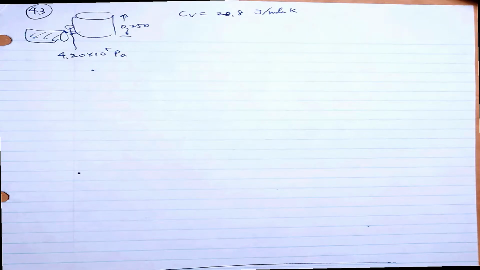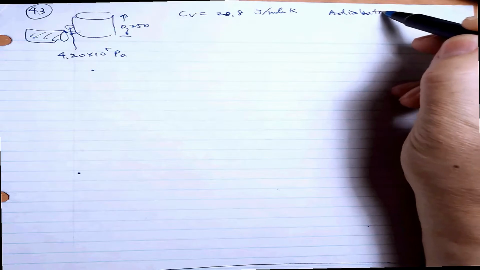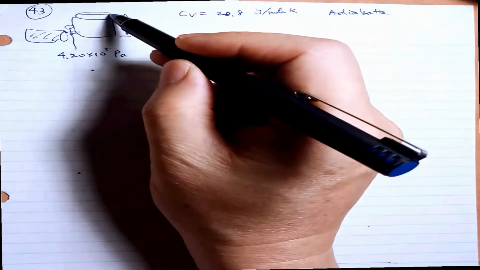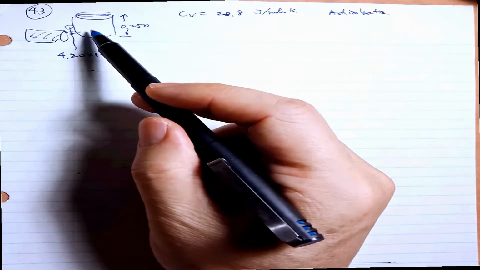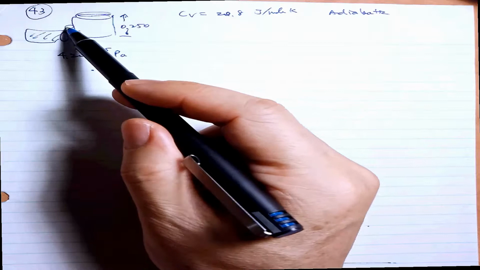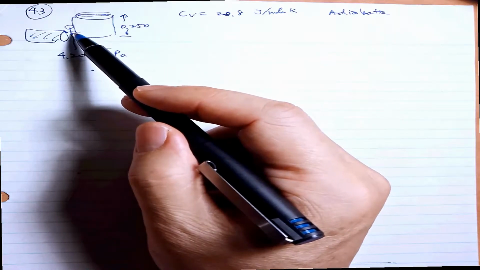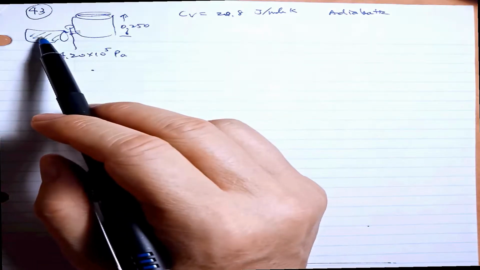So, question number A: the piston begins the compression stroke at the top end of the cylinder. How far down the length of the cylinder has the piston moved when air first begins to flow from the cylinder into the tank, assuming the compression is adiabatic? So this is adiabatic compression. The piston is at the very top first, and then as it comes down, it's going to increase the pressure within the cylinder. The only time that the air from the cylinder will go into the tank is if the pressure in the cylinder is in fact equal to the pressure inside the tank.